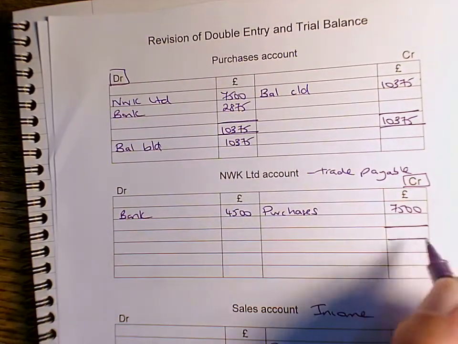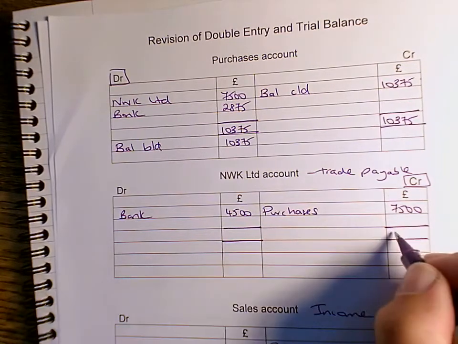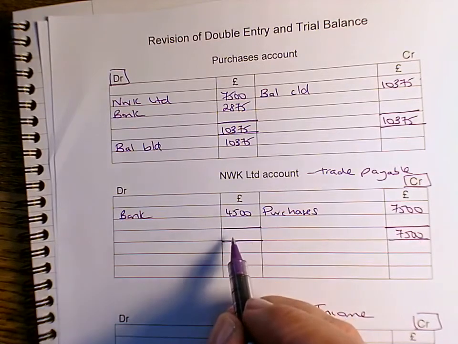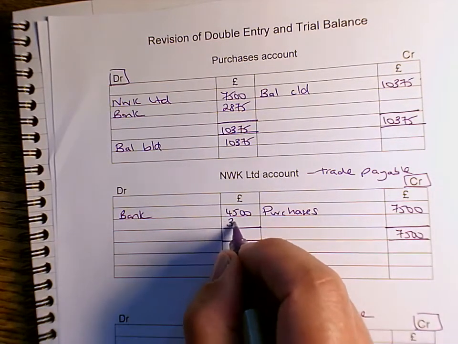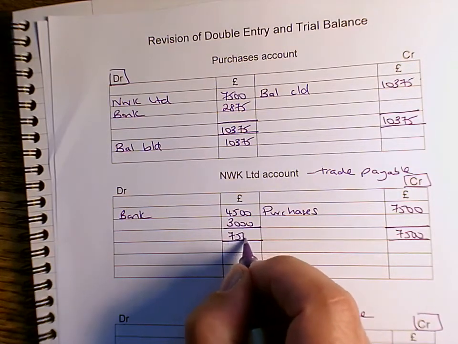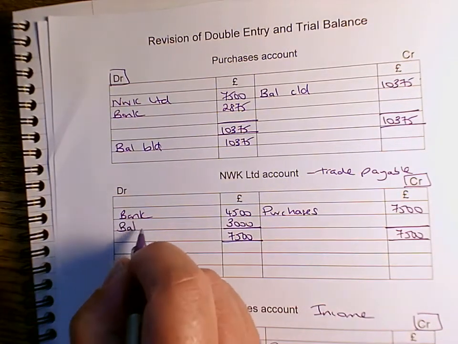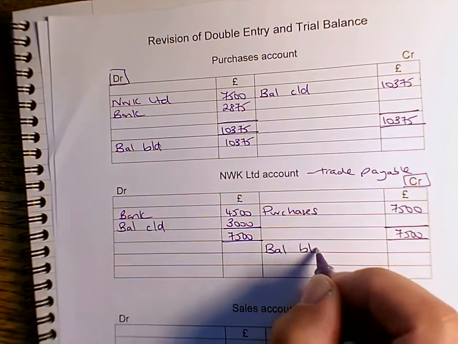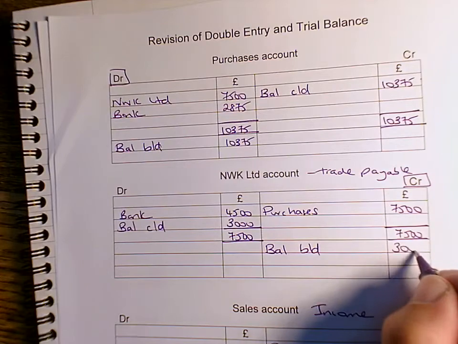So two sets of parallel lines here. We've got 7,500 on the credit side, which is bigger than the 4,500 on the debit side. One away from the other. The difference is £3,000 to force that to add up, and that is your balance carried down, which comes across as a BAL BD at the start of the next month.